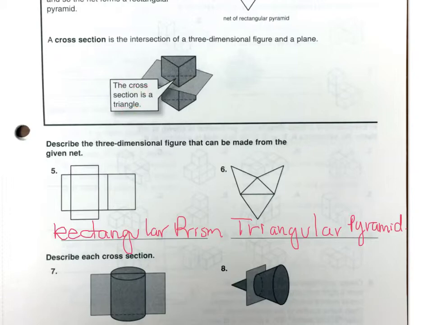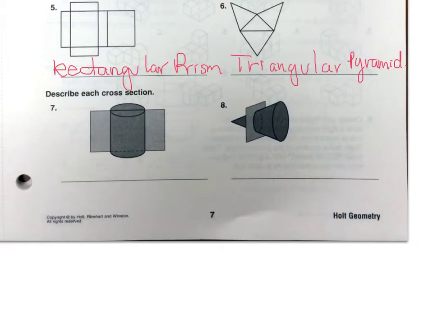Now, what about in number 7? What's going to be the cross section? A rectangle. It's a rectangle. It's like if you get a special cutter and you just get a slice of that in that direction. What about for number 8? A circle, because it's the same as this right here. So it's a circle.